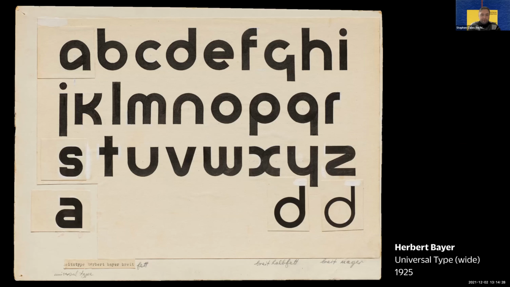So now we're going to venture into what a lot of us associate with the Bauhaus, which is Herbert Bayer's experiments, alphabetic experiments. This is a piece that's actually not in the show, but it is in the online archive. Actually, it might be in the show, but it's not in the catalog. But anyway, it came late, and we're really lucky to have it.